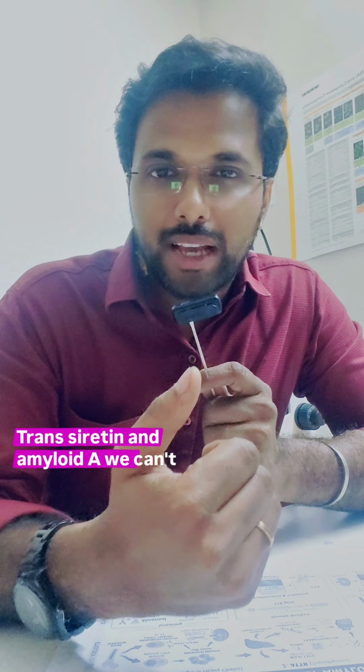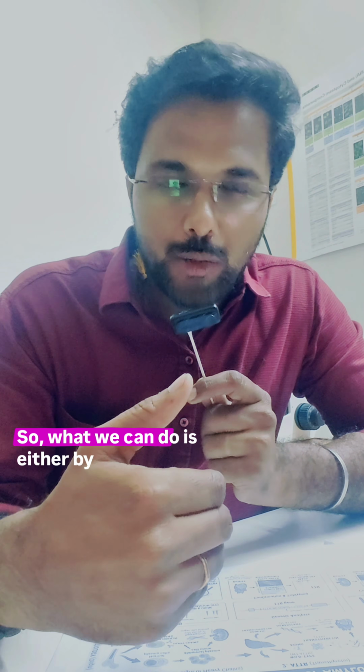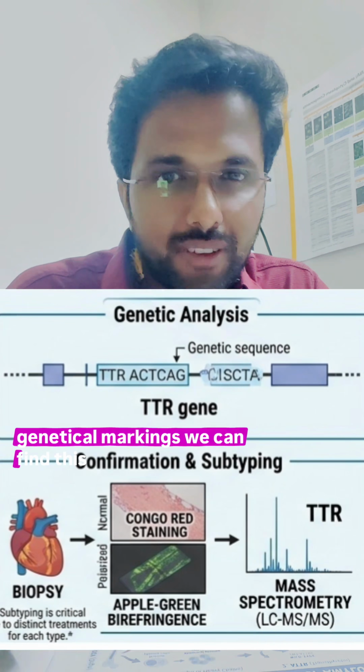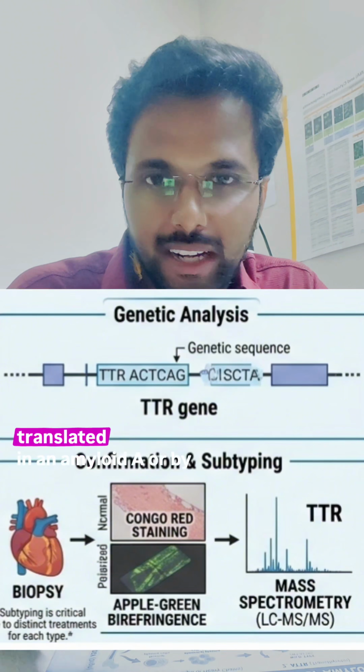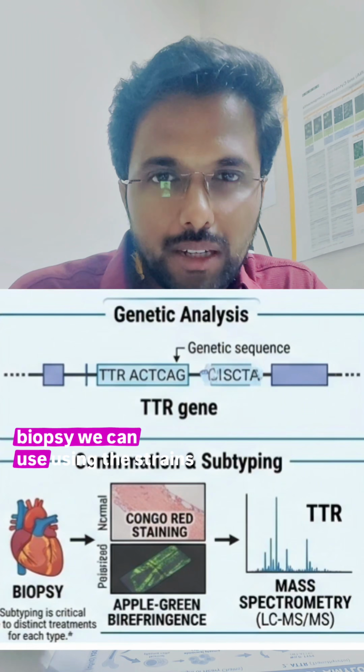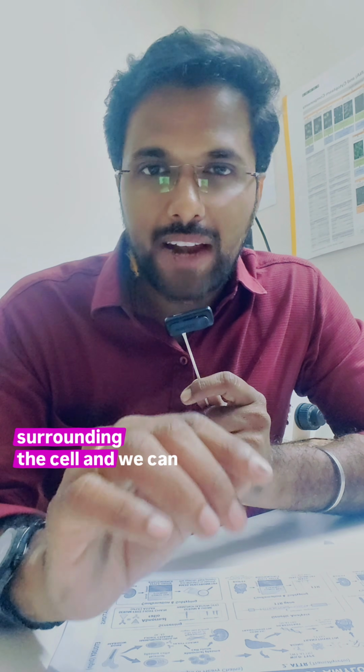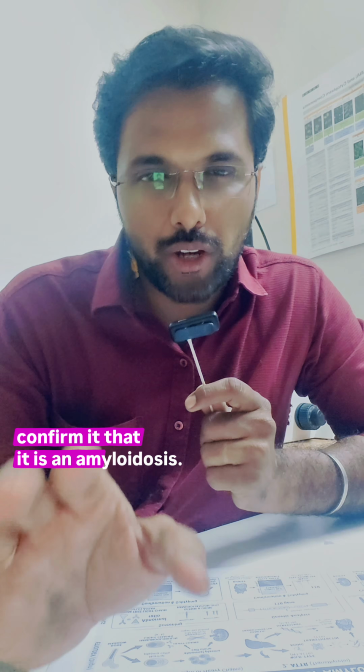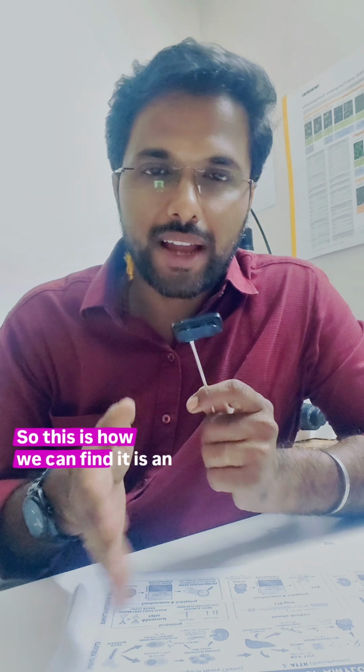Transthyretin and amyloid A, we can't directly find out. So what we can do is either find transthyretin and amyloid A by genetic markers, or by biopsy, using stains called Congo red or the apple green birefringence staining, and find the excess amount of protein surrounding the cell, and we can confirm that it is amyloidosis. So this is how we can find that it is amyloidosis.